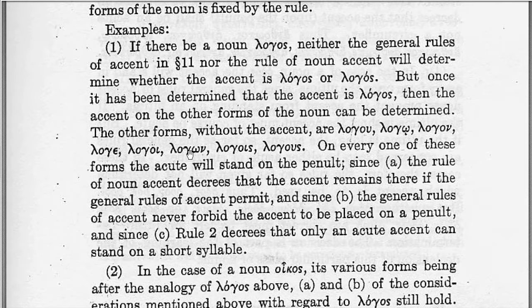Logoi, logon, logois, logous. On every one of these forms, the acute will stand on the penult, since A, the rule of noun accent decrees that the accent remains there if the general rules of accent permit, and since B, the general rules of accent never forbid the accent to be placed on a penult, and since C, Rule 2 decrees that only an acute accent can stand on a short syllable. Why? Because the omicron is a short syllable. Okay? So there's example number 1.